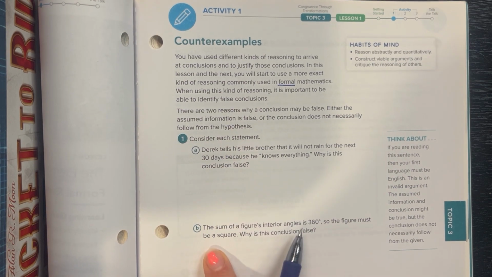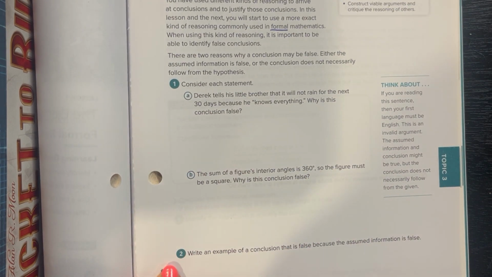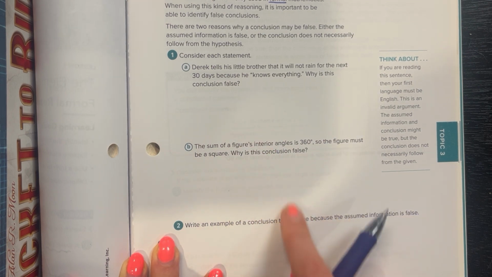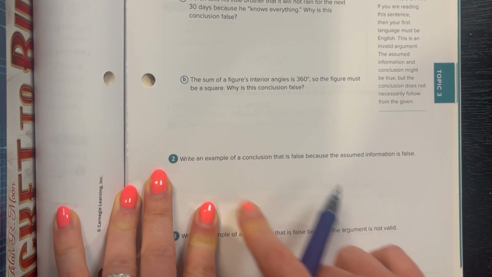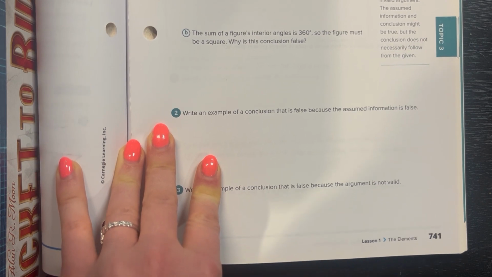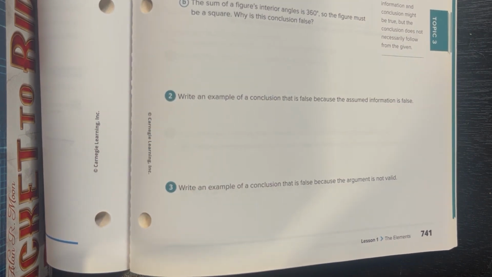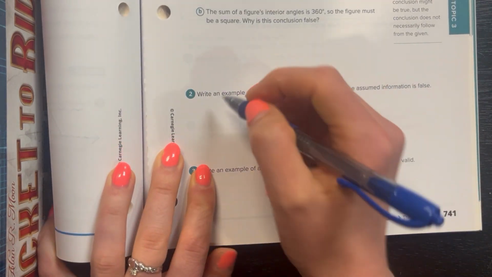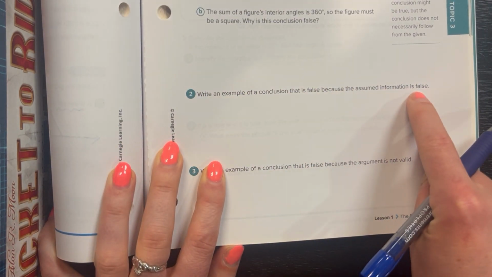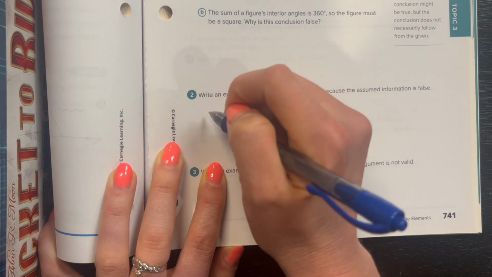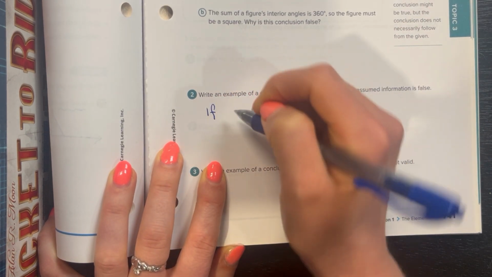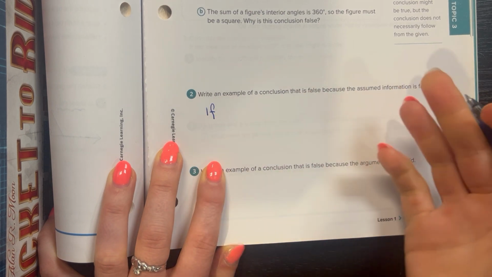So consider each statement. You can answer these on your own. Is this true? Is this false? Is this true? Is this false? And then it says, write an example of a conclusion that is false because the assumed information is false. So what if we said, if the assumed information is false would be like, if something, and then that something is false.